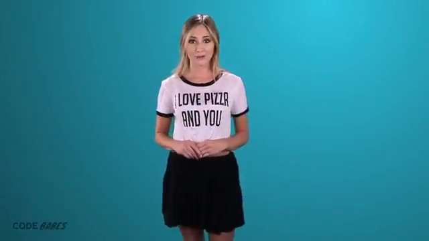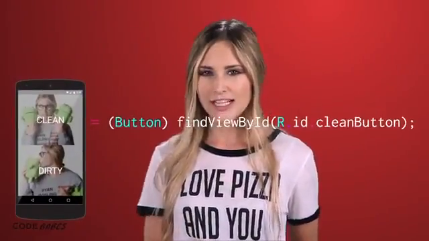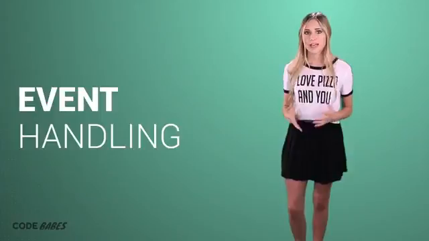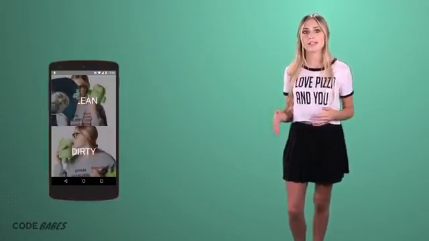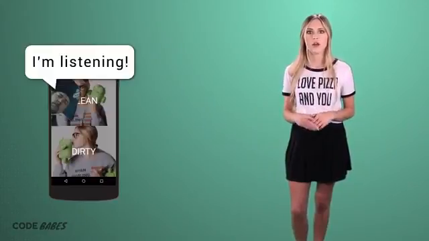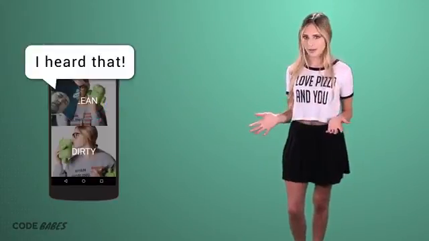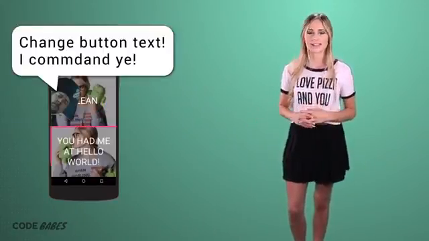Are you concentrating now? Let's get down to business and make our app interactive. So we've got one button hooked up, but it doesn't do anything. That's where event handling comes in. Event handling means we're going to do something when an event happens, in this case, a button click. We do this by adding a listener, which is something that tells this button to hang out and listen for something. Once the thing happens, we can trigger something else. In this case, we'll change the text of the button.